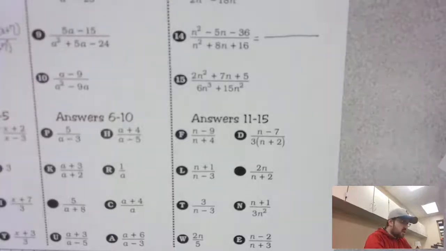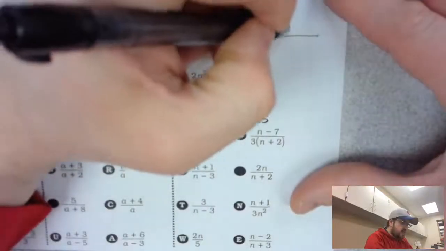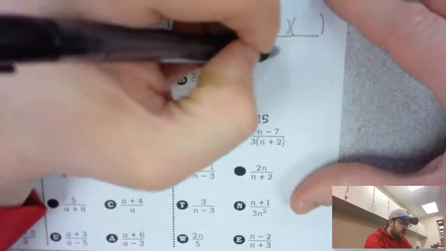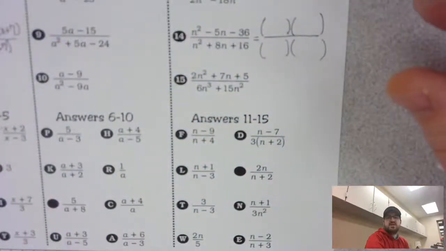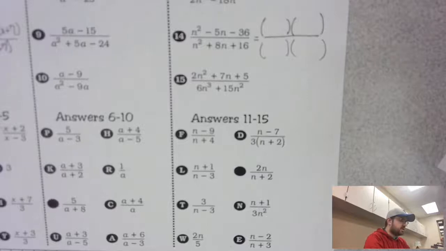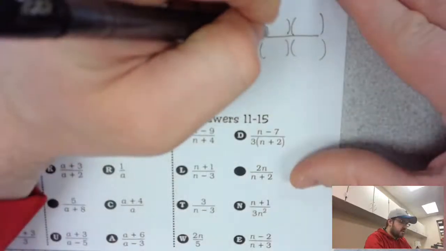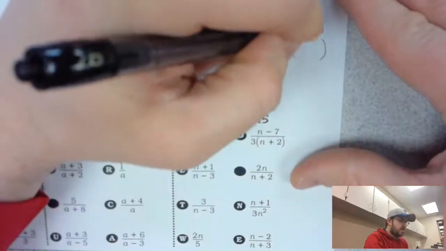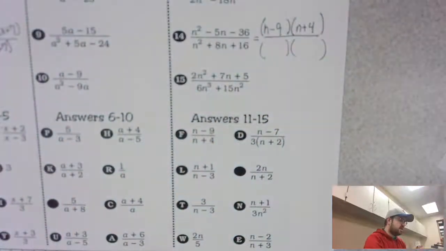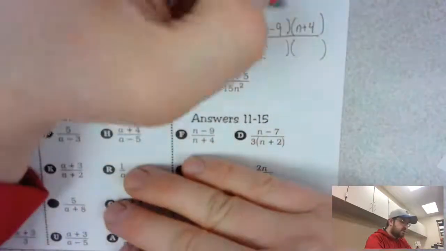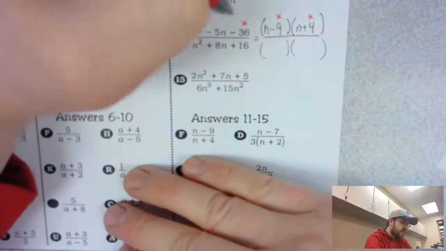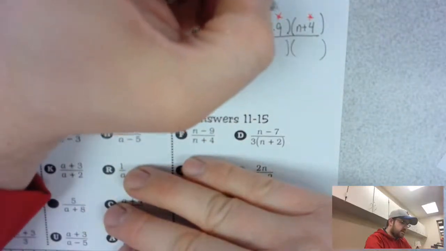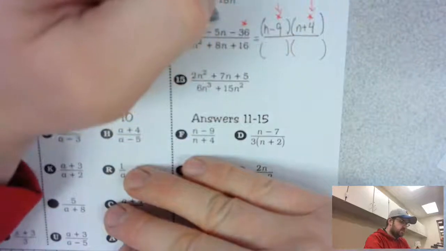Quadratic trinomials, after I look for a GCF, are going to factor to these two parentheses. n squared minus 5n minus 36 factors to n minus 9, n plus 4. Be mindful that these two numbers have to multiply to be the last term, and they have to add to be the middle term.